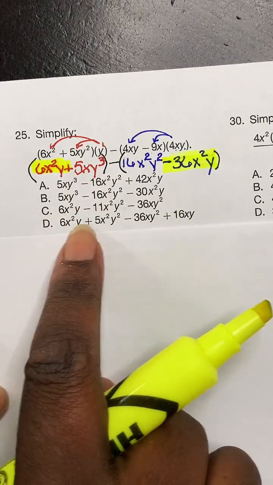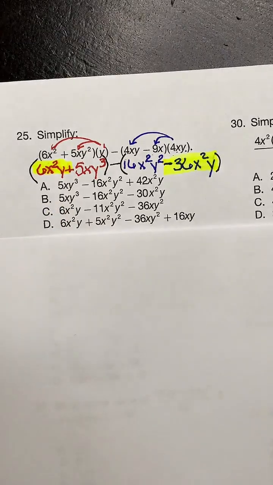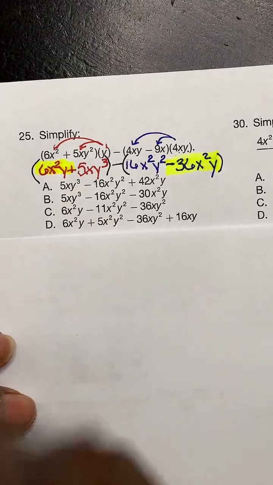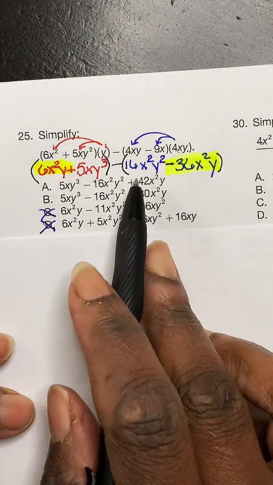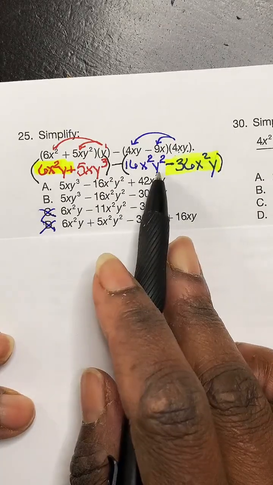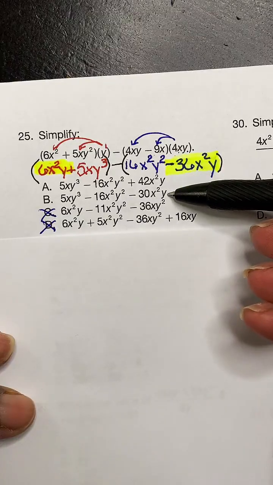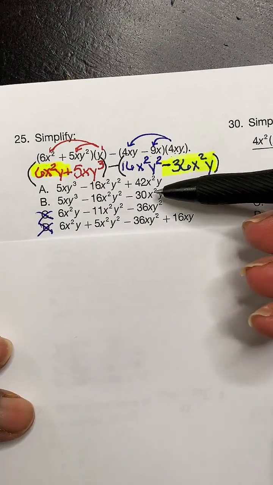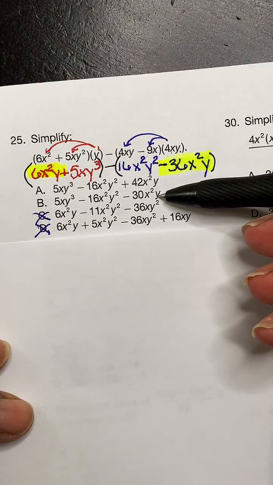So when it comes down to it, I can look for the 5x cubed because that seems very rare. The only ones that have the 5x cubed are A and B. So that means C and D are both out. They both have that negative 16x squared y squared, so that doesn't help me. But what helps me is what's going on here at the latter part. So we have a positive 42 and we have a negative 30.